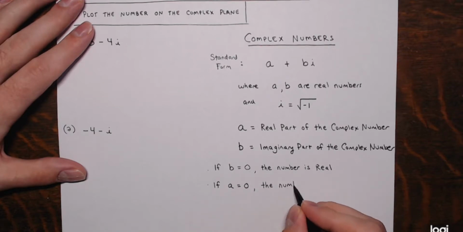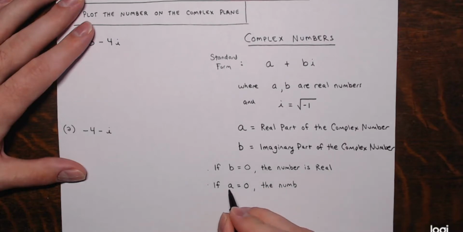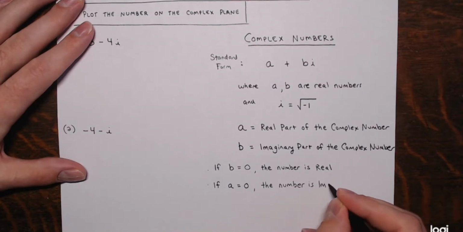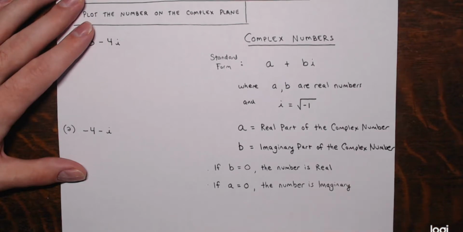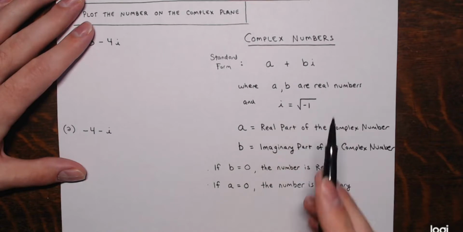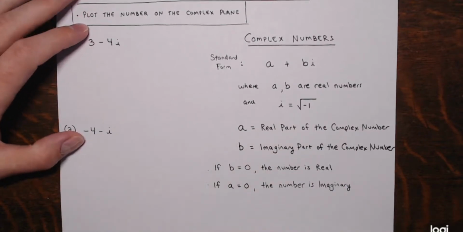If only the imaginary part is 0, the number is real. If only the real part is 0, the number is imaginary. And if both are 0, then we'll just consider it the number 0, the real number 0.